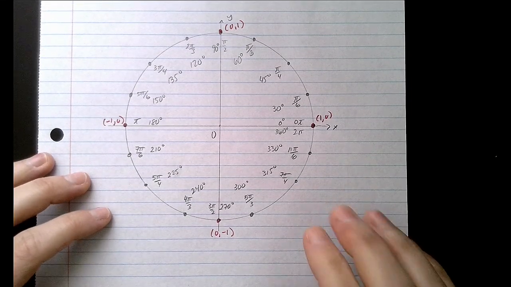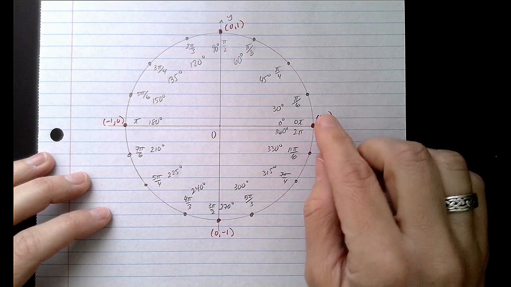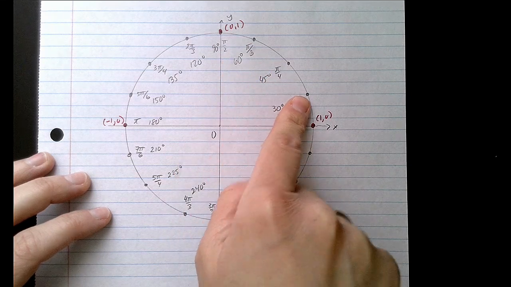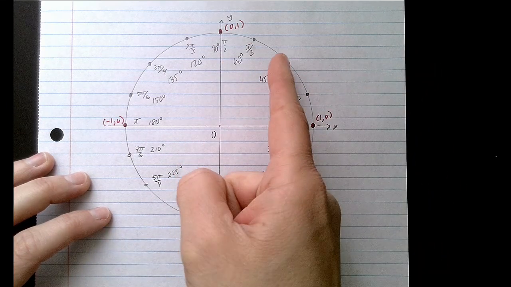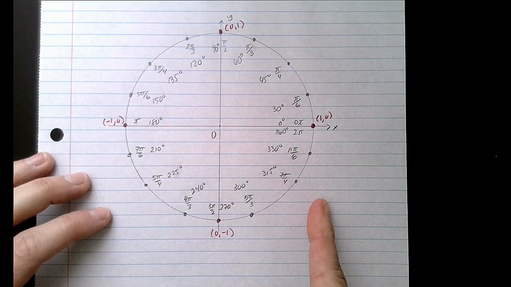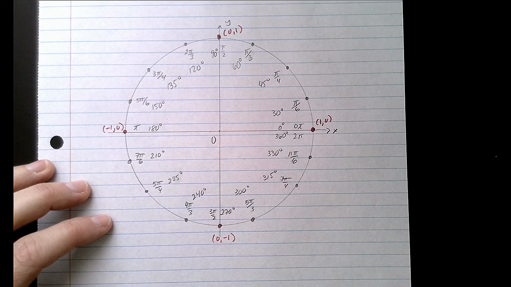Next, we're going to focus only on the first quadrant. And I'm going to show you how we can come up with the coordinates for these 3 angles here. Then, using symmetry and reflections, we can take those coordinates and reflect them into all the other quadrants. And the only thing we have to change is the sign. It's pretty cool. So let's start with pi over 4.